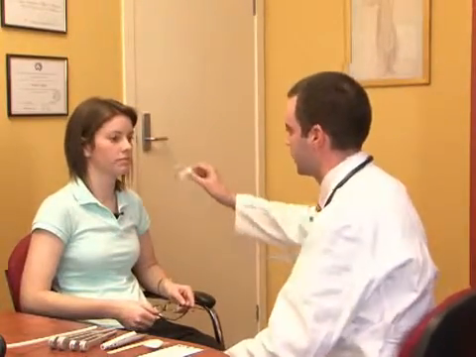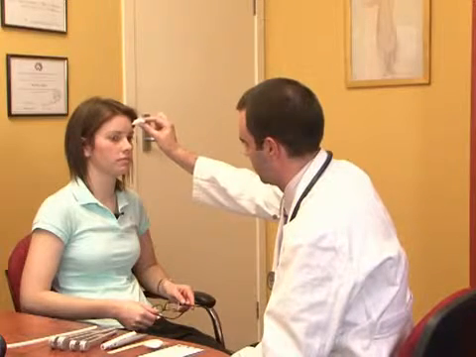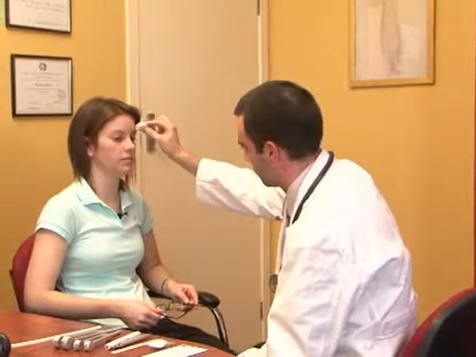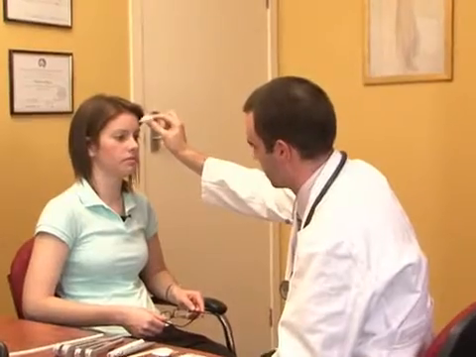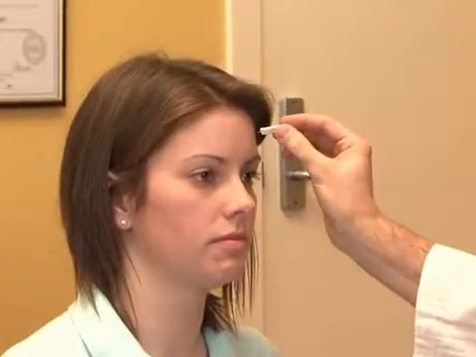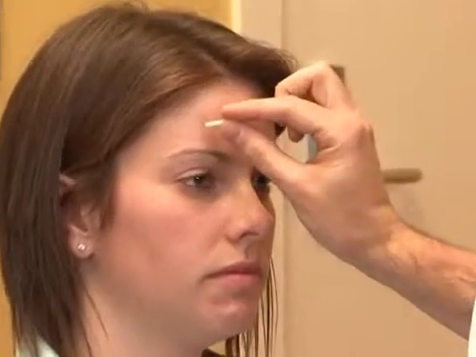We just start with sensation first to the first division. So you should be able to, yes. So it's important not to stroke the skin, but just light touch in all three divisions. Should feel the same in each division. Yes. And then again with pinprick, should feel sharp, and it should feel the same on both sides. Yep. Good. Each division.